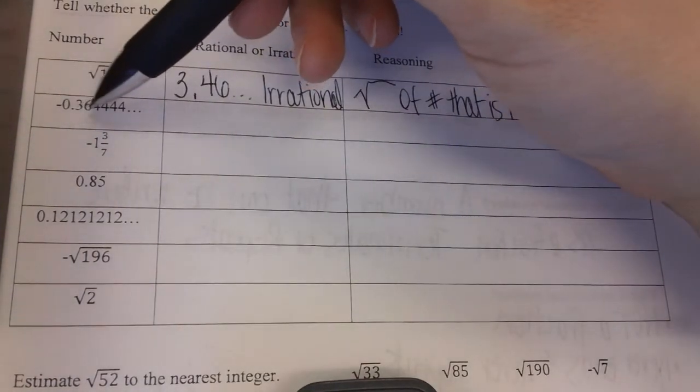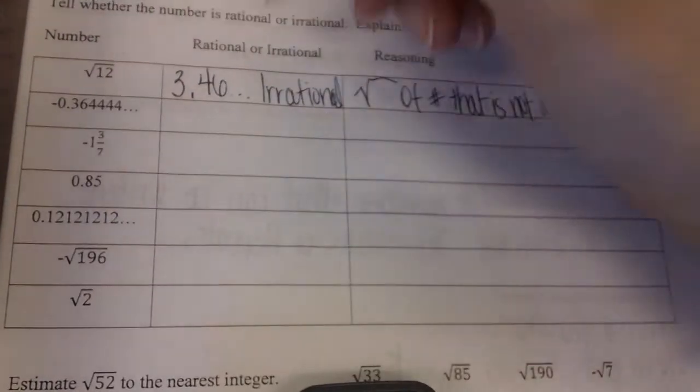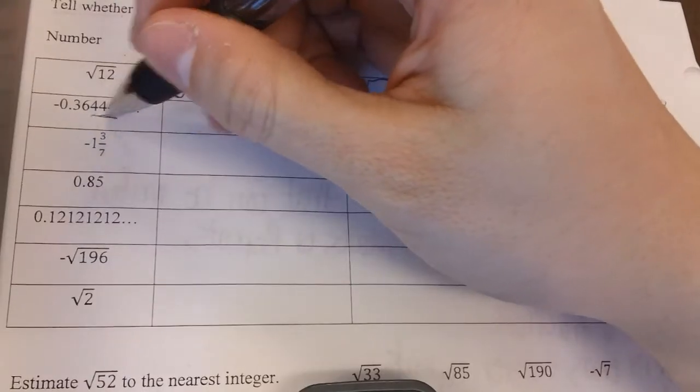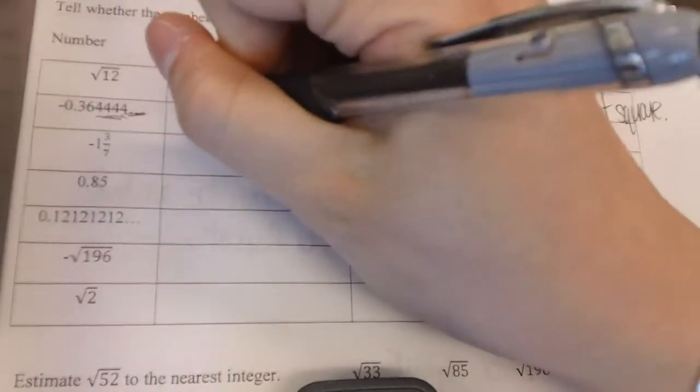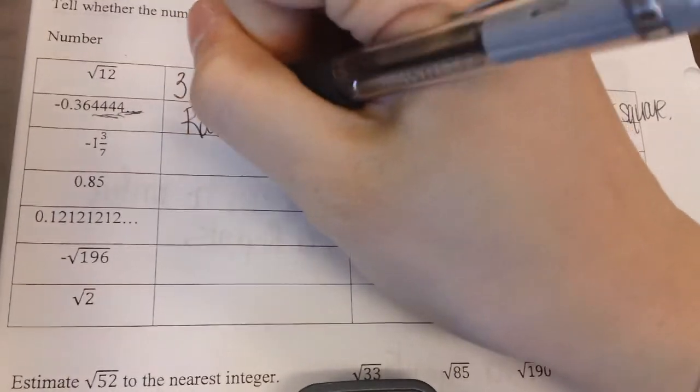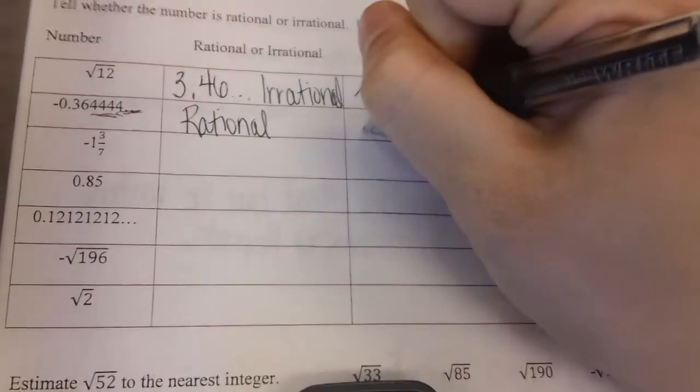Negative 0.36444444. These 4s are going to keep repeating and repeating and repeating. So since it's a repeating decimal, it's rational because it's repeating.